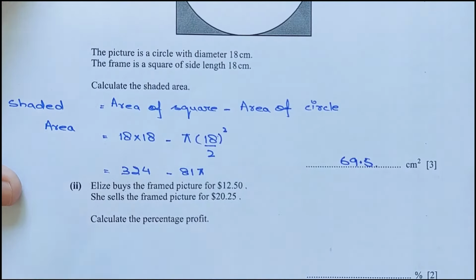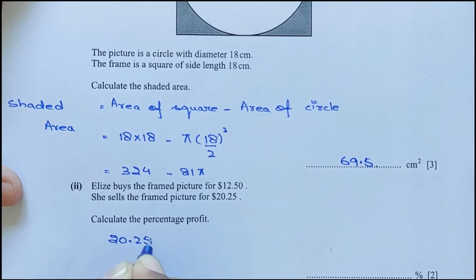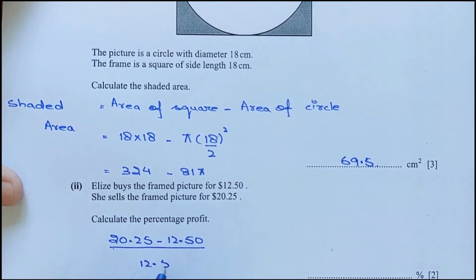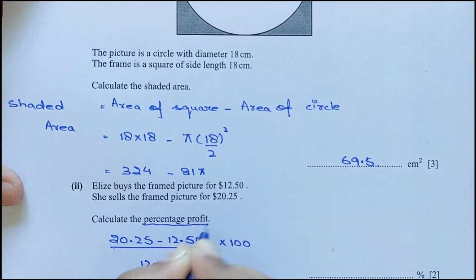Part 3, Elise buys the framed picture for this much. She sells the framed picture for this much. Calculate the percentage profit. How much is the profit? We have to calculate. So 20.25 minus 12.50, divided by the original price 12.50, and multiply by 100 to calculate the percentage profit.